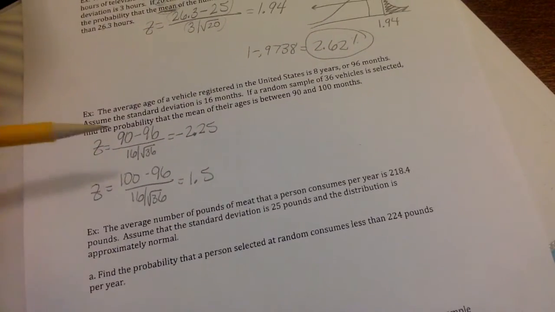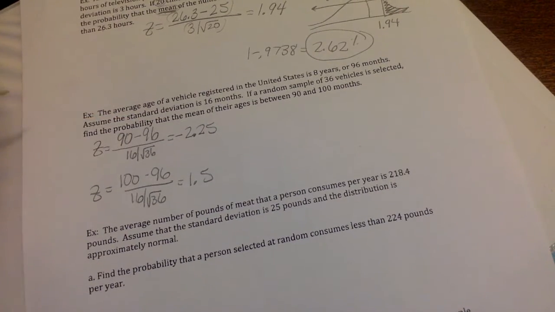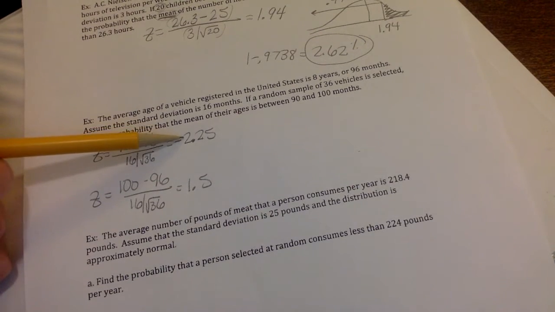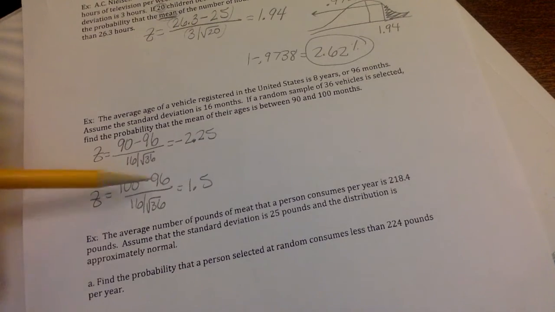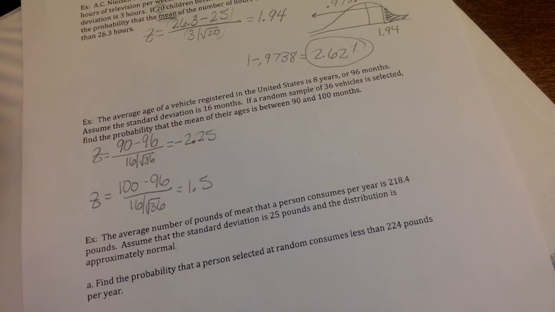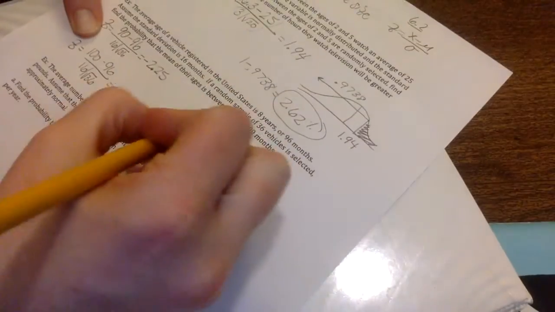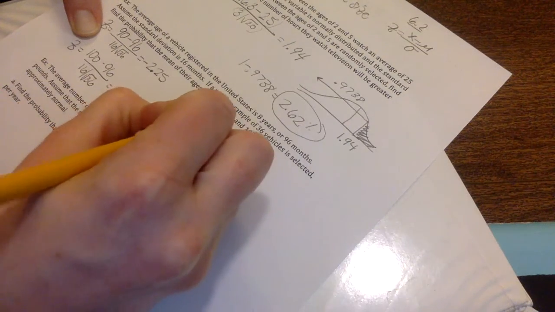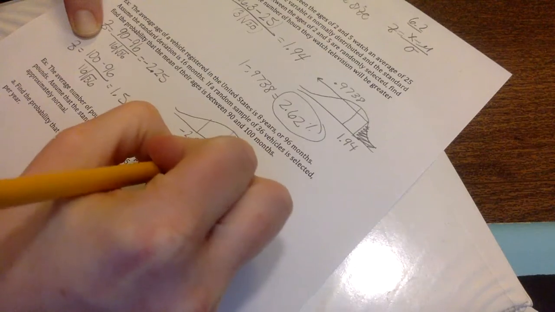So notice how far away our z-scores are. Even though we're only 6 data values away, our z-score is negative 2.25. That's a really quote-unquote big, even though it's negative, z-score. All right, again, we're only 4 away, but it's still 1.5. So these are going to be a lot more dramatic. So when I draw this one out, we have negative 2.25 and positive 1.5.